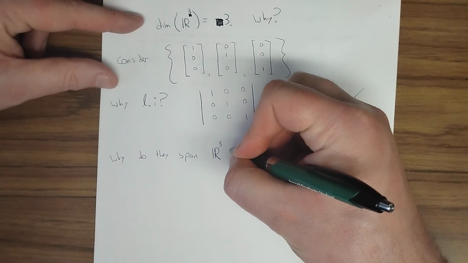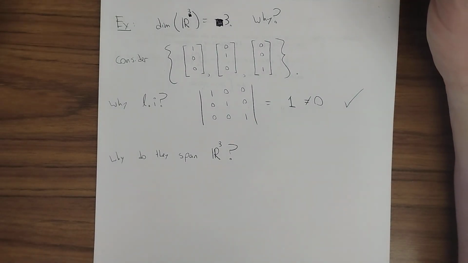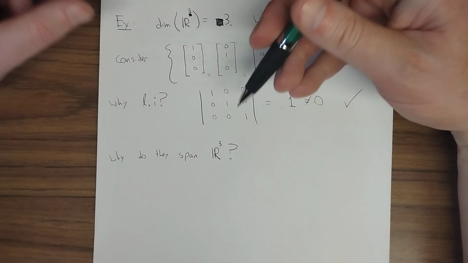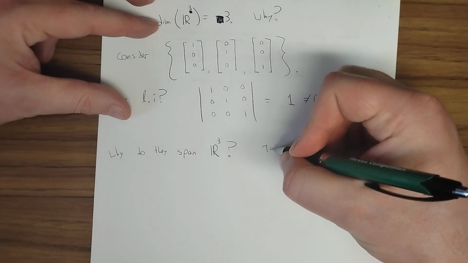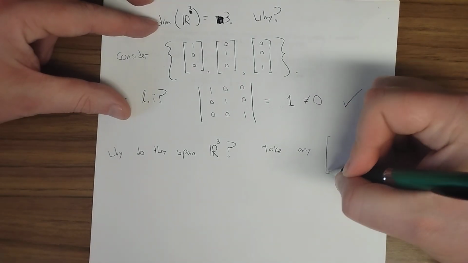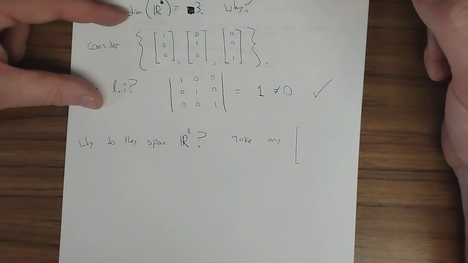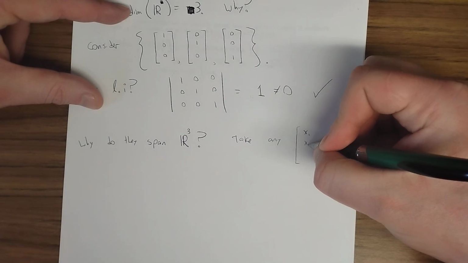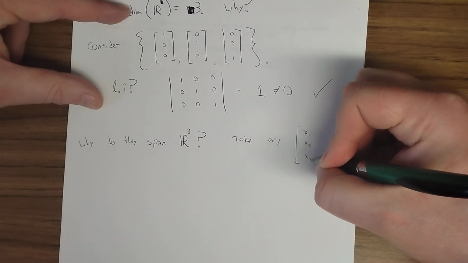Why do they span my vector space? Well, in order to check that, I'm supposed to take an arbitrary member of my vector space. So I'm going to take any vector that has 3 coordinates, let's say x1, x2, x3, it could be anything.